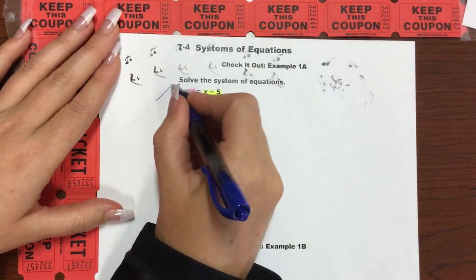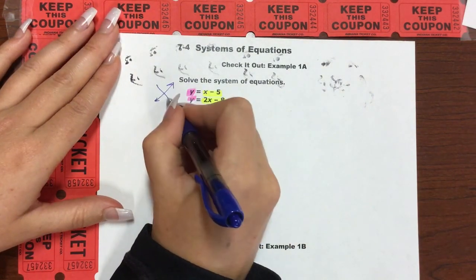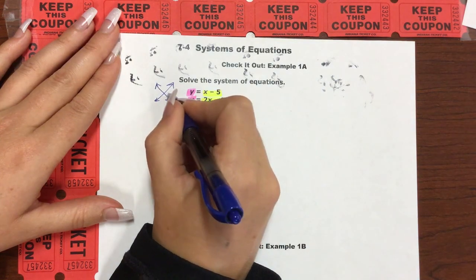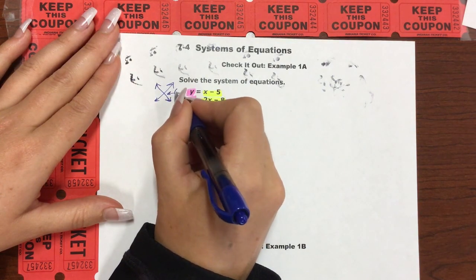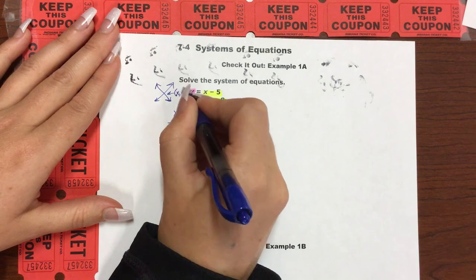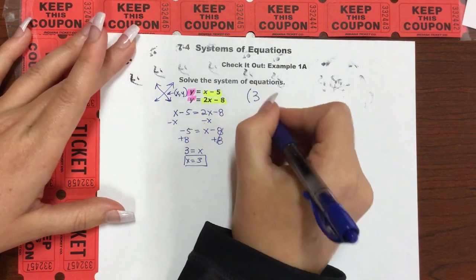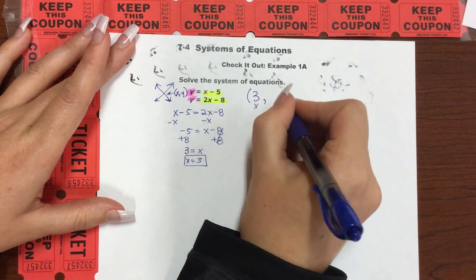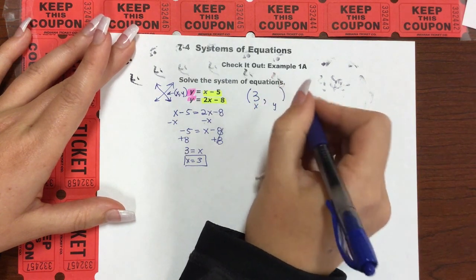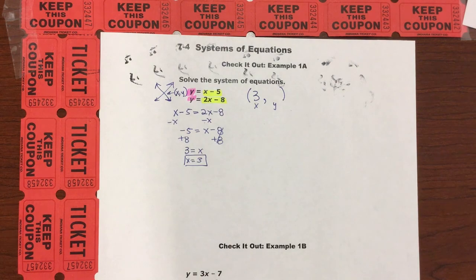This is a picture of a line. We are looking for the point of intersection, which is an ordered pair, or a point. It has an x and a y. So far, we have found the x part of this point. We know that the x is 3, but we need to figure out what the y part is. We don't know that, but it's super easy to figure out.